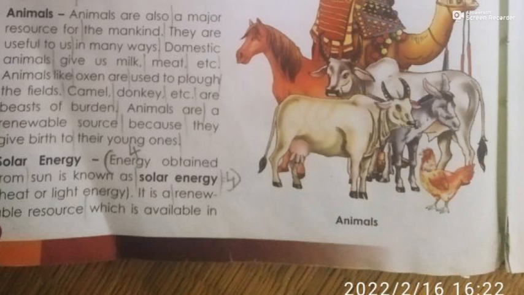Animals are renewable resources because they give birth to their young ones. We can use them again and again, and they produce their own kind of animals. So they are also renewable resources we get again and again.